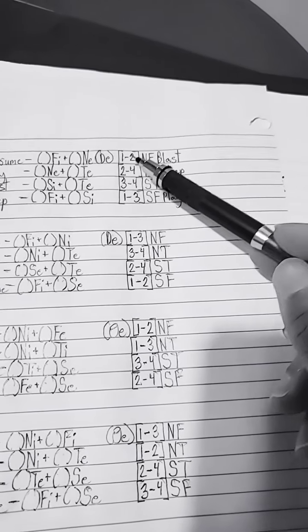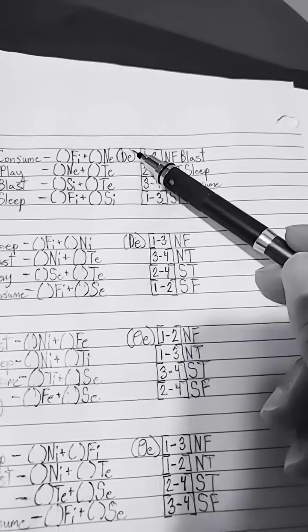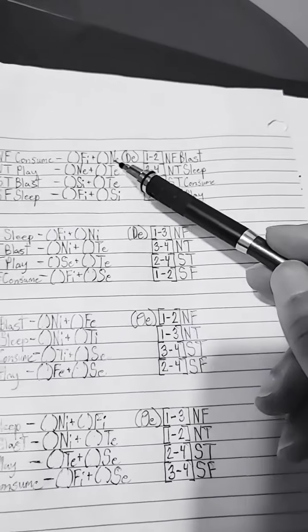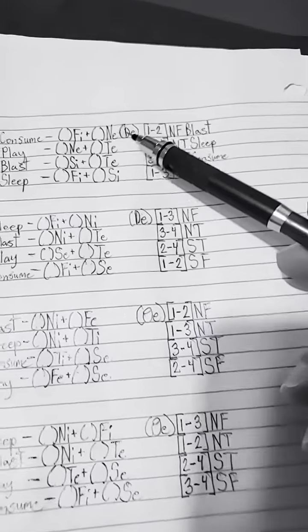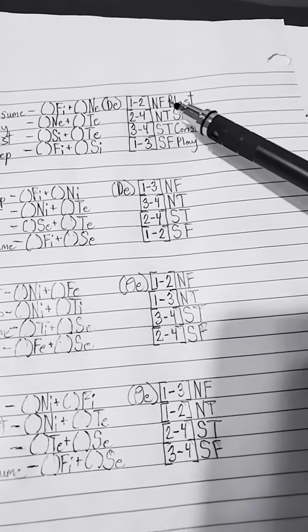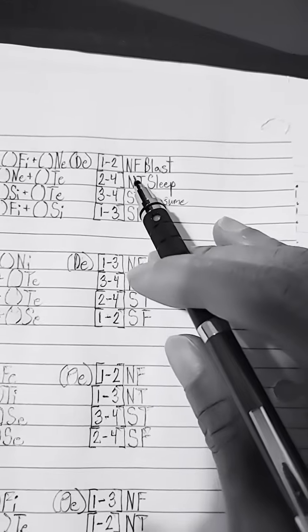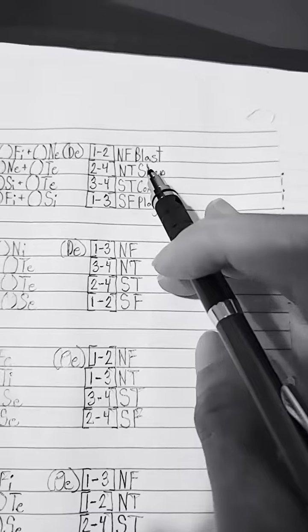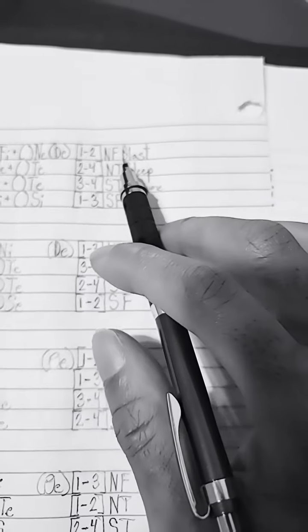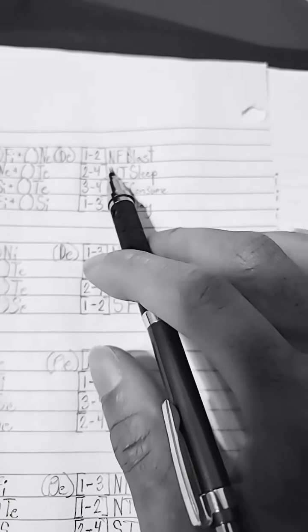I originally thought that it was consume, but because it's DE, it cannot be consume. It has to be blast. Why? Because there is no DE blast. Excuse me, there is no DE consume. Does that make sense? So now we know that it's blast. Because it's connected to N, meaning NF-NT, that means we're leading with the F. So the F is connected to the N.